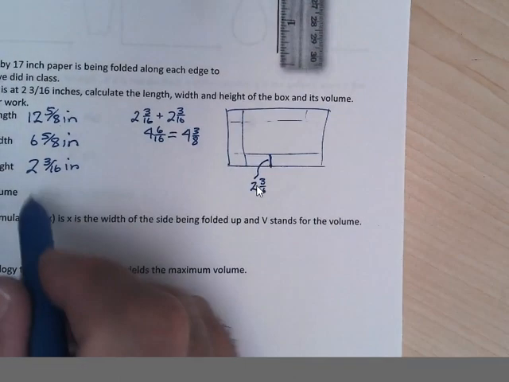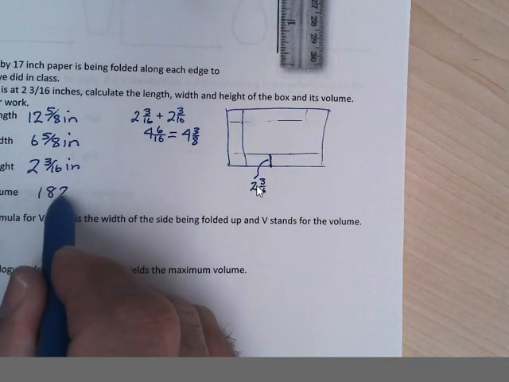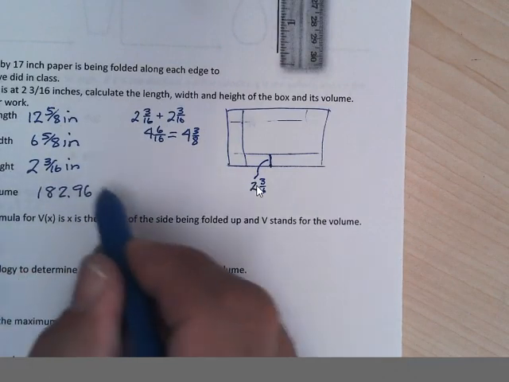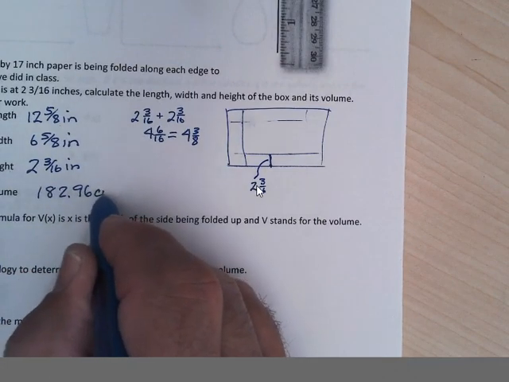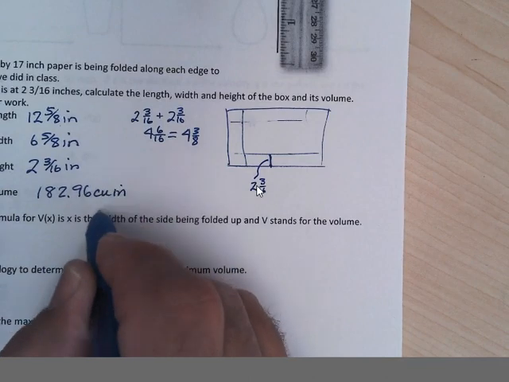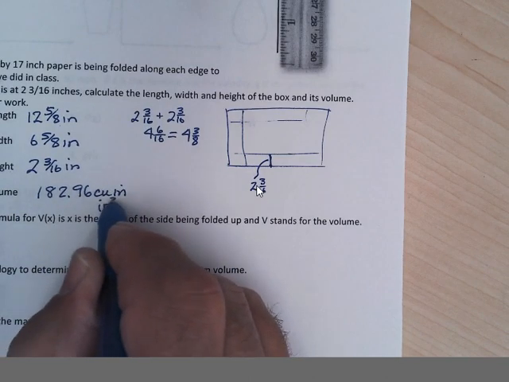That's 182.96 cubic inches, or inches to the third.